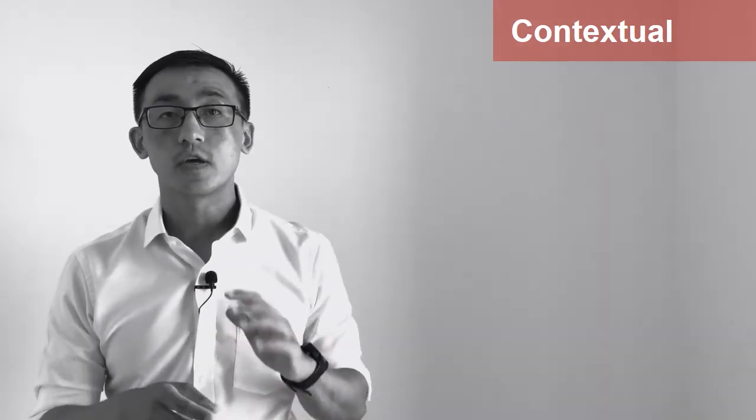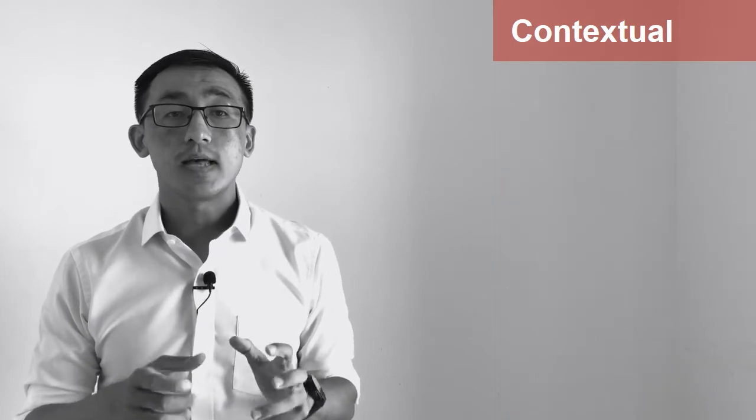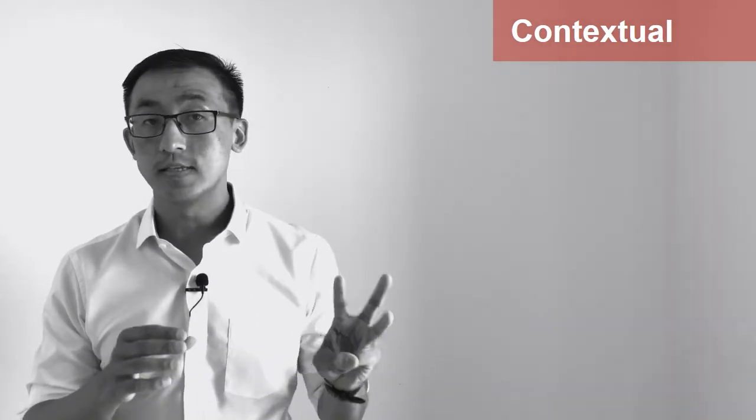So the second type of question is the contextual questions. For contextual questions, it is very important to skim the passage. You should be aware of the context of the communication, something like what is the purpose, what is happening, and what will happen. For contextual questions, I can give you the following 3 hints.